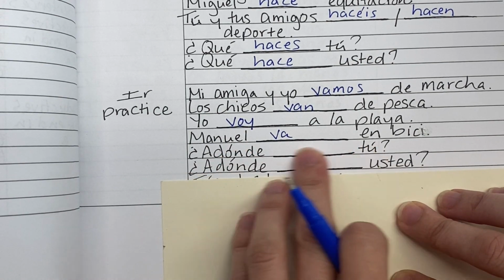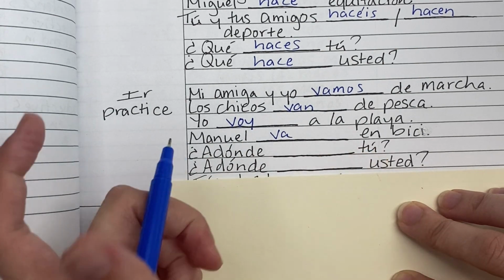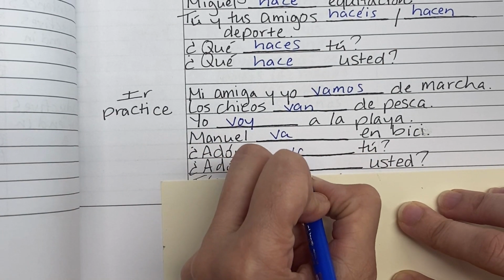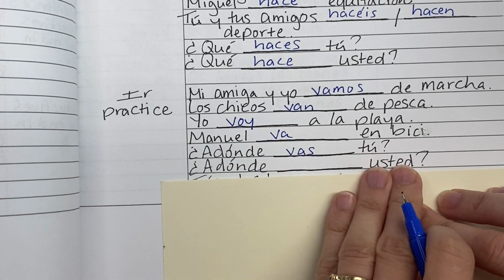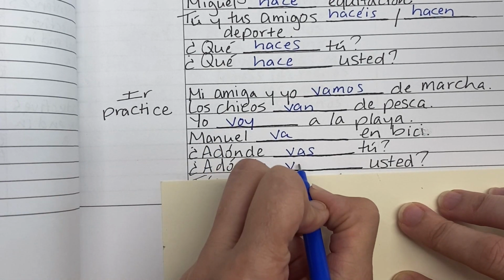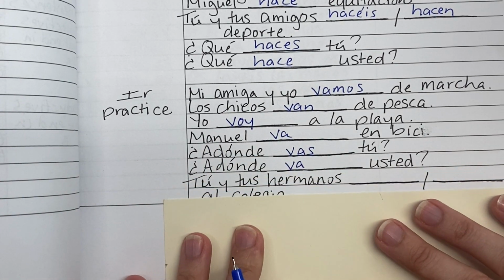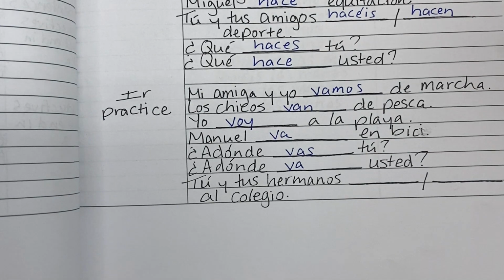And then let's look at a couple of questions. Where do you go? ¿A dónde? And if we're in the informal register, vas tú. Or where do you go in the formal register? ¿A dónde va usted?